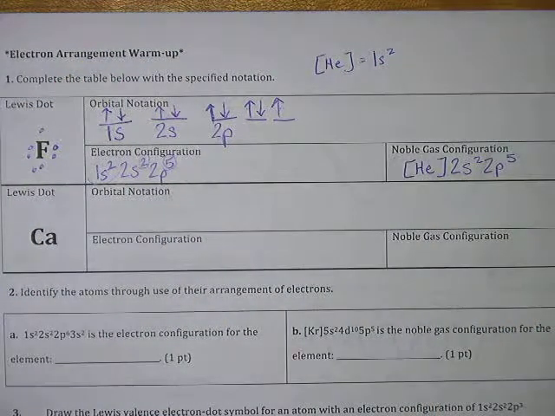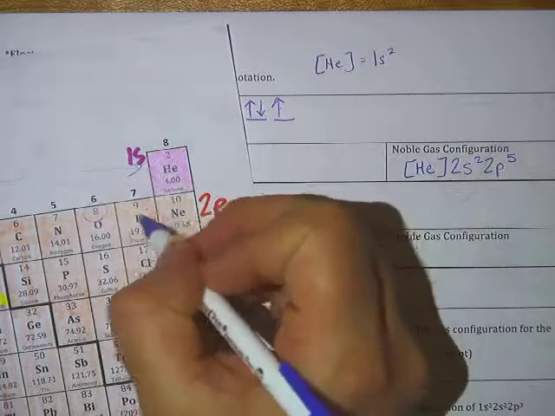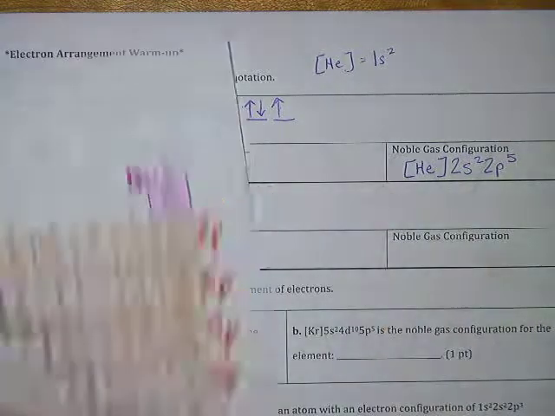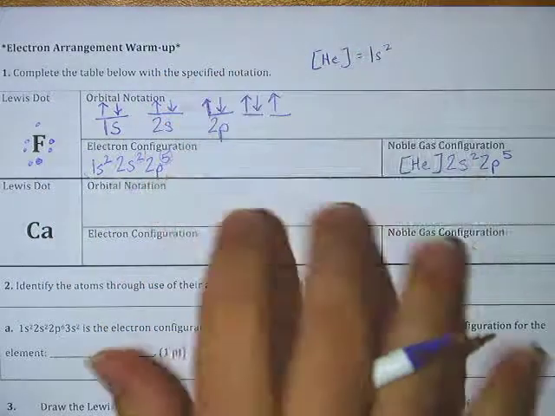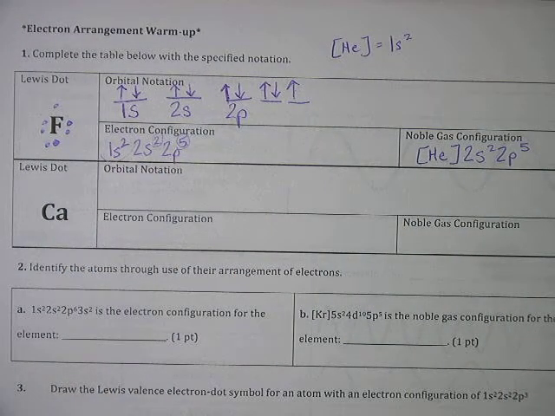Now, some people get tempted to put all 9 of fluorine's electrons on there. Don't do that. You should never have more than 8 dots. The dots are the valence electrons, only the ones on the outside, the furthest outside, the highest energy. There should never be more than 8 dots.